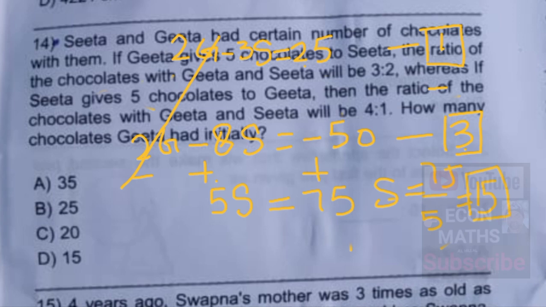So Sita initially has 15 chocolates. So s is equal to 15. We put the value of s equal to 15 in equation first. So this will become 2g minus 3 times s, the value of s is 15, is equal to 25.